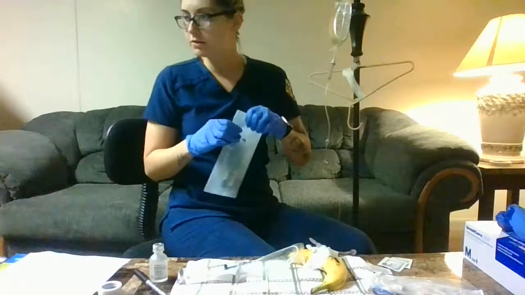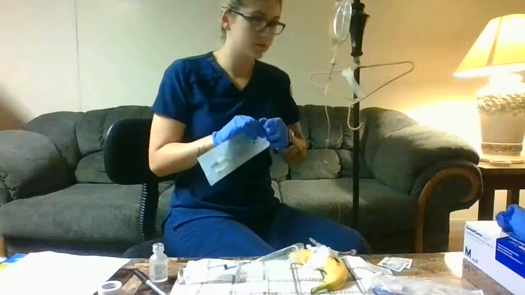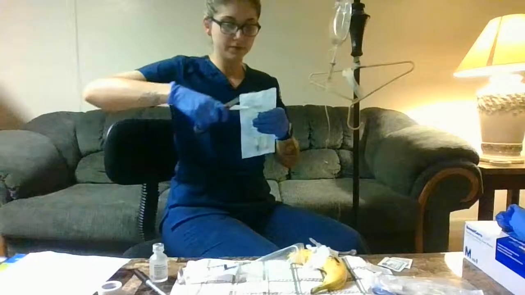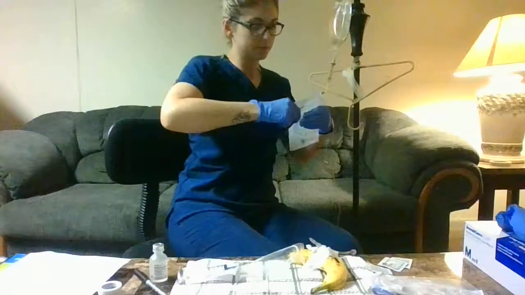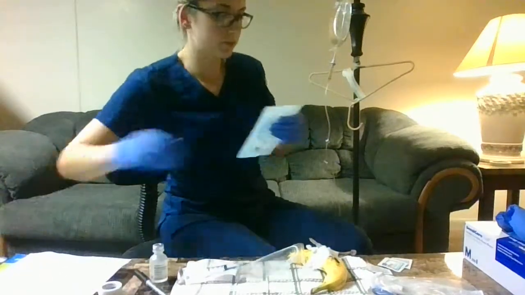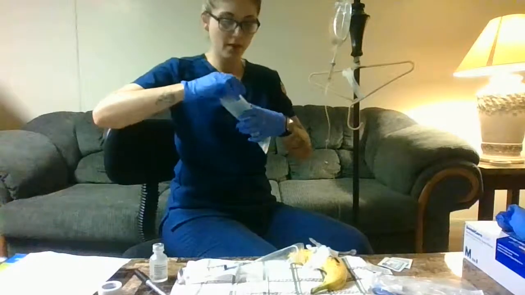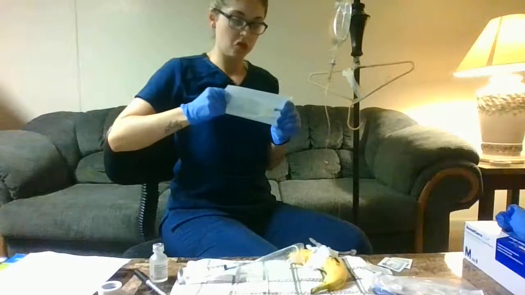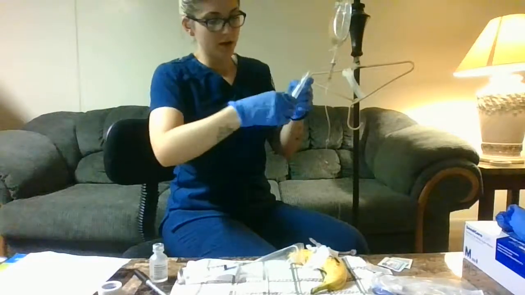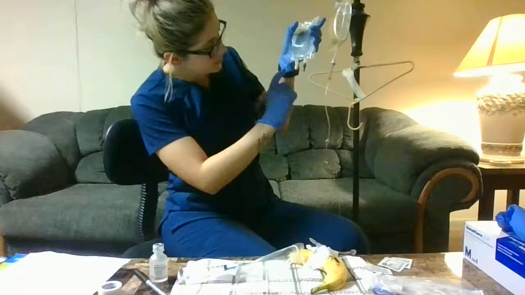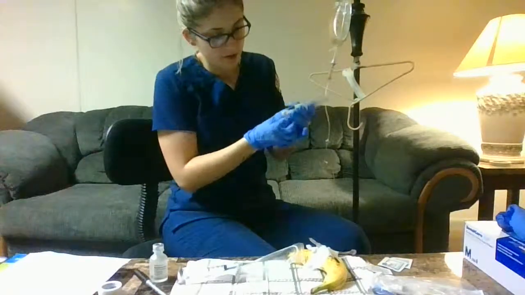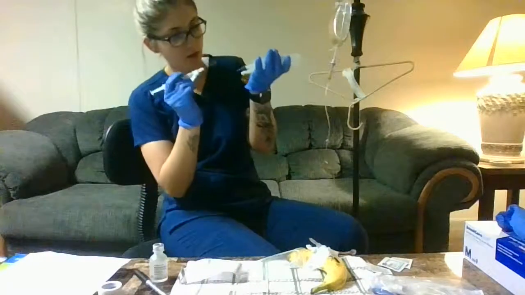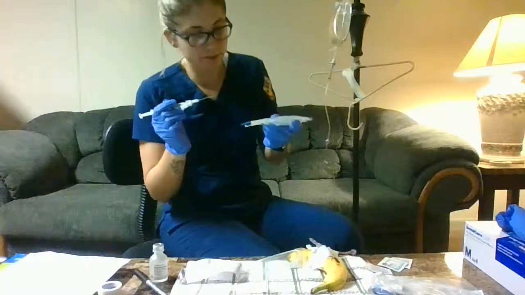We are going to get this opened. So there is the medication port right there. And then you want to be careful.